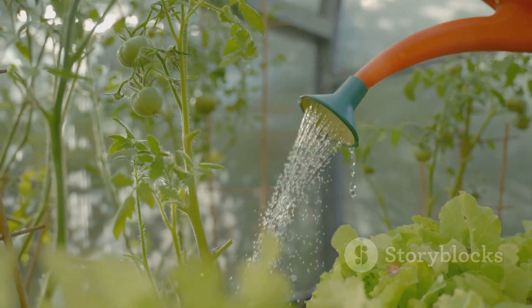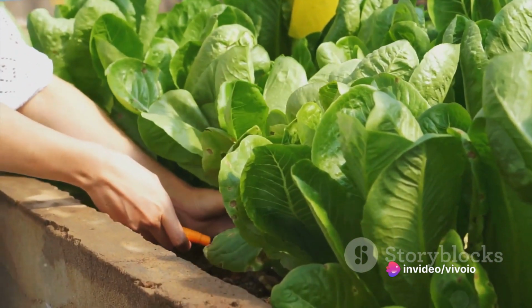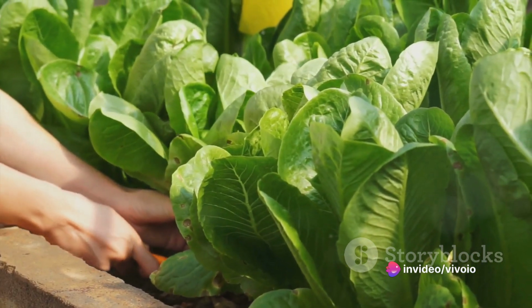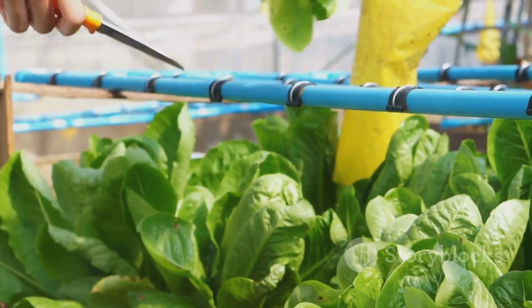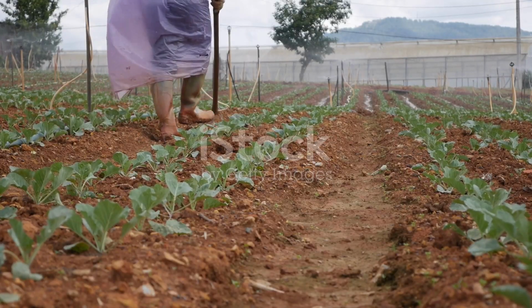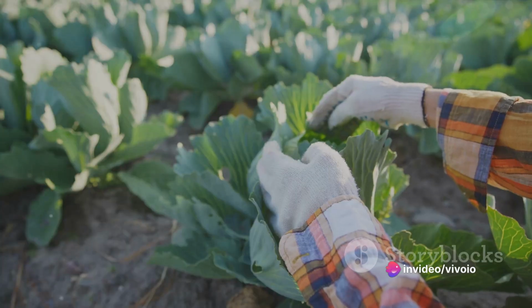To wrap things up, controlling pests and diseases in vegetable crops is a multifaceted task. It involves diligent handpicking of pests, prompt removal of diseased plant parts, uprooting heavily affected plants when necessary, and using natural pesticides like ashes. Each of these strategies is crucial for maintaining the health and productivity of your vegetable crops.